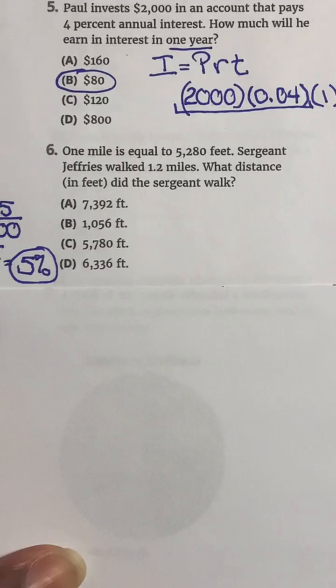1 mile is equal to 5,280 feet. Sergeant Jeffries walks 1.2 miles. What distance in feet did the sergeant walk? Is it A, B, C, or D?